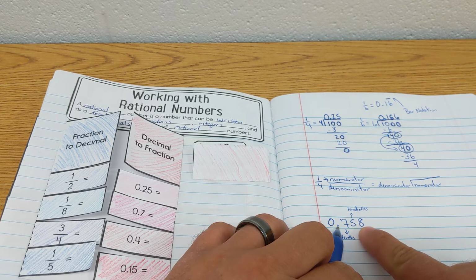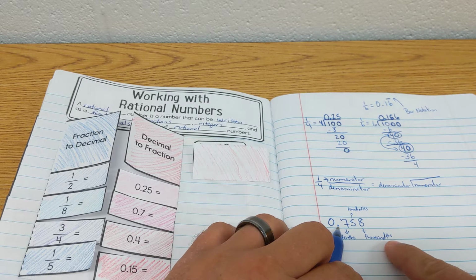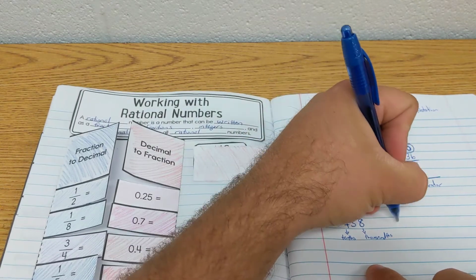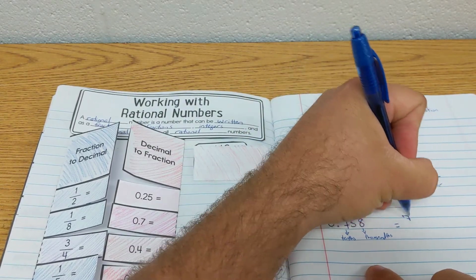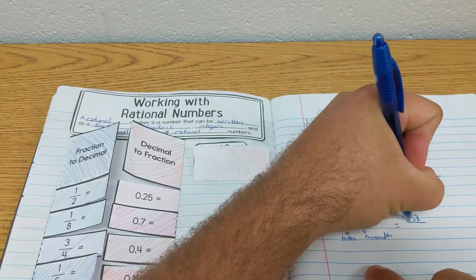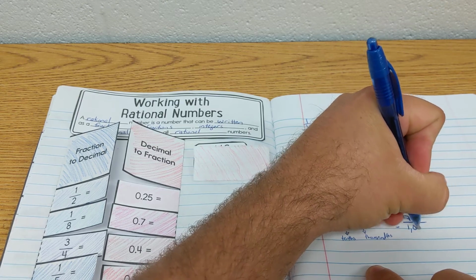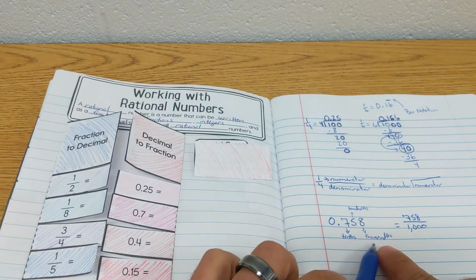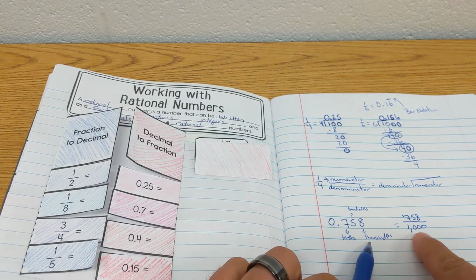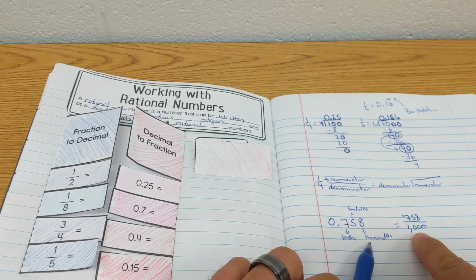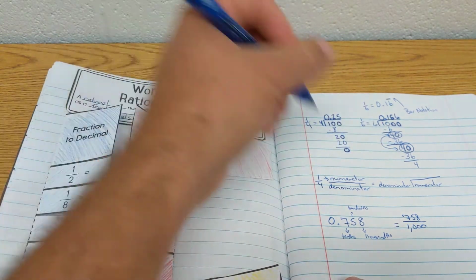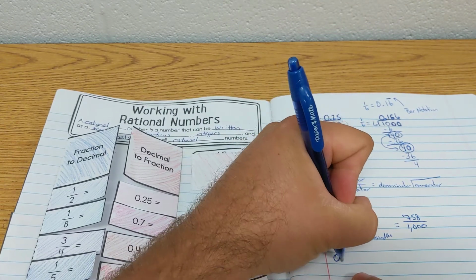All right, so I'm all the way to the eighths, so that's my thousandths place. Okay, so I'm going to put 758 over 1,000, because why? My 8 is in my thousandths place, so that's in the thousandths. Okay, make sure I don't write one over here that's over there.